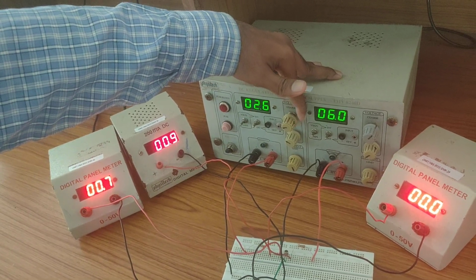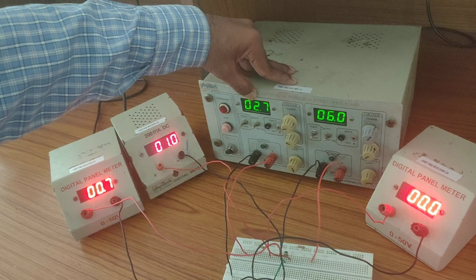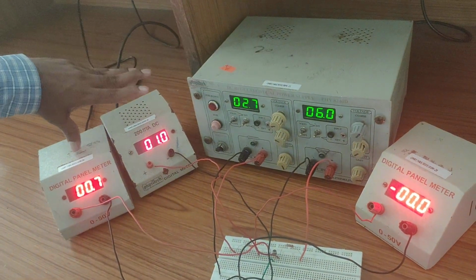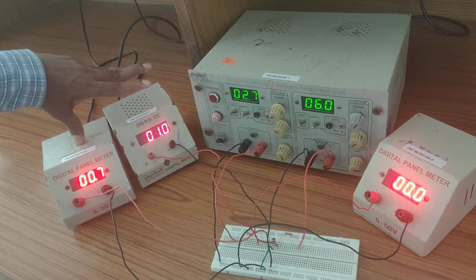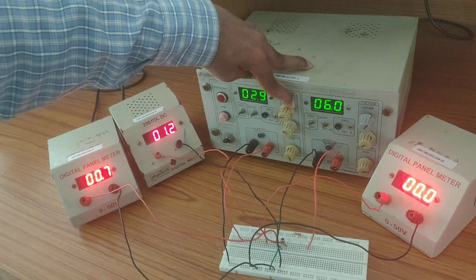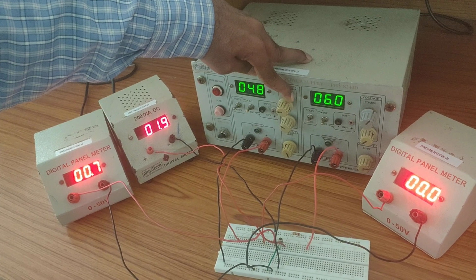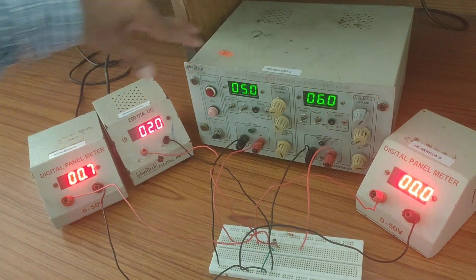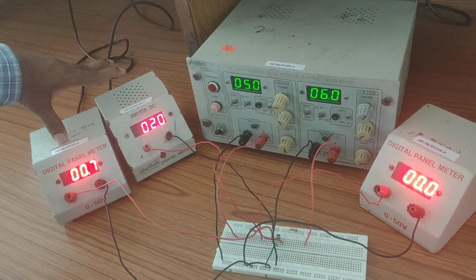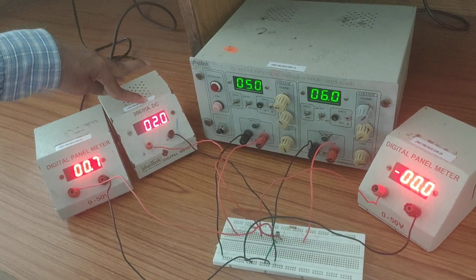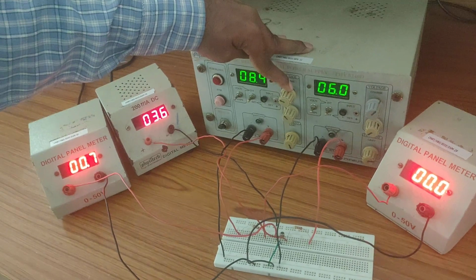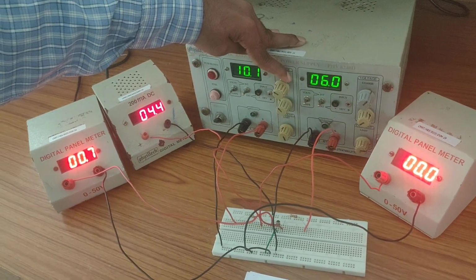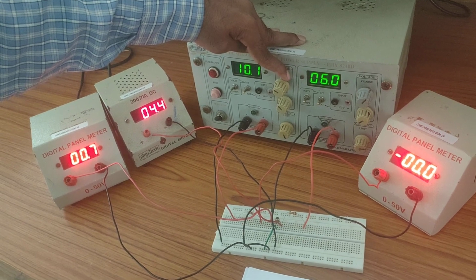Now I am increasing the RPS voltage, current is 1, but the voltage across input transistor terminals is 0.7 only. I am increasing this RPS voltage to 5 volts, right? Voltage across transistor terminals is 0.7, current is 2.0. Again I am increasing RPS voltage to 10 volts, voltage is 0.7 only, current is 4.4.